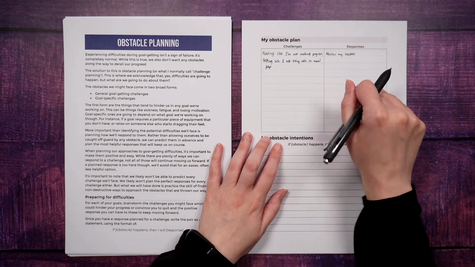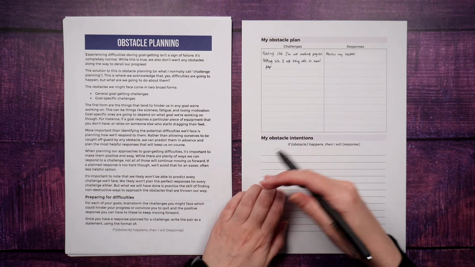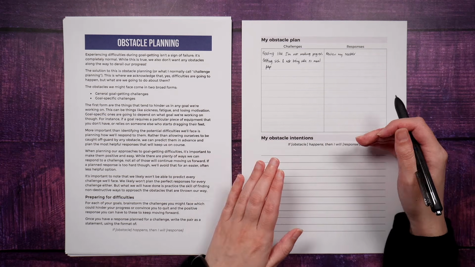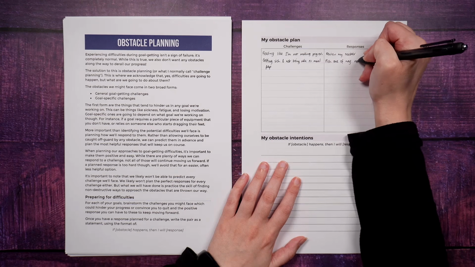So the way that I could respond to this is by opting in for no prep meal prep, or essentially nutritious foods that I can have for breakfast and lunch that don't require preparation. So pick one of my no prep meal preps.